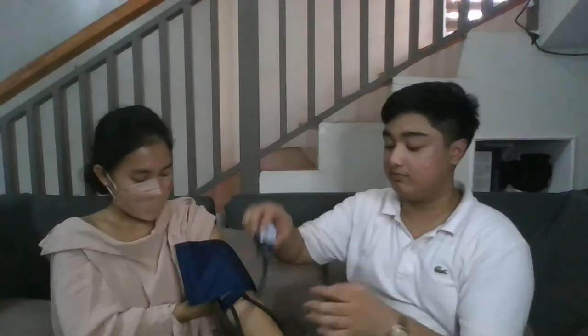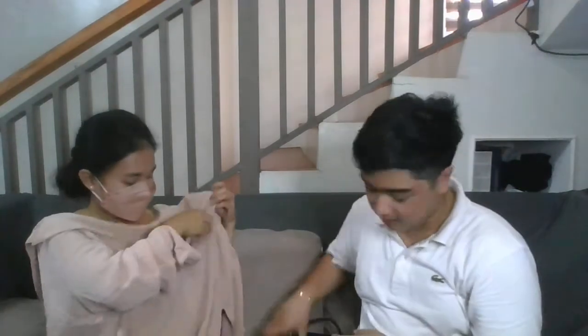So her blood pressure is 110/70, which is considered normal. So if the patient's blood pressure is above 120/80, if it's 90, then it's considered pre-hypertension stage.